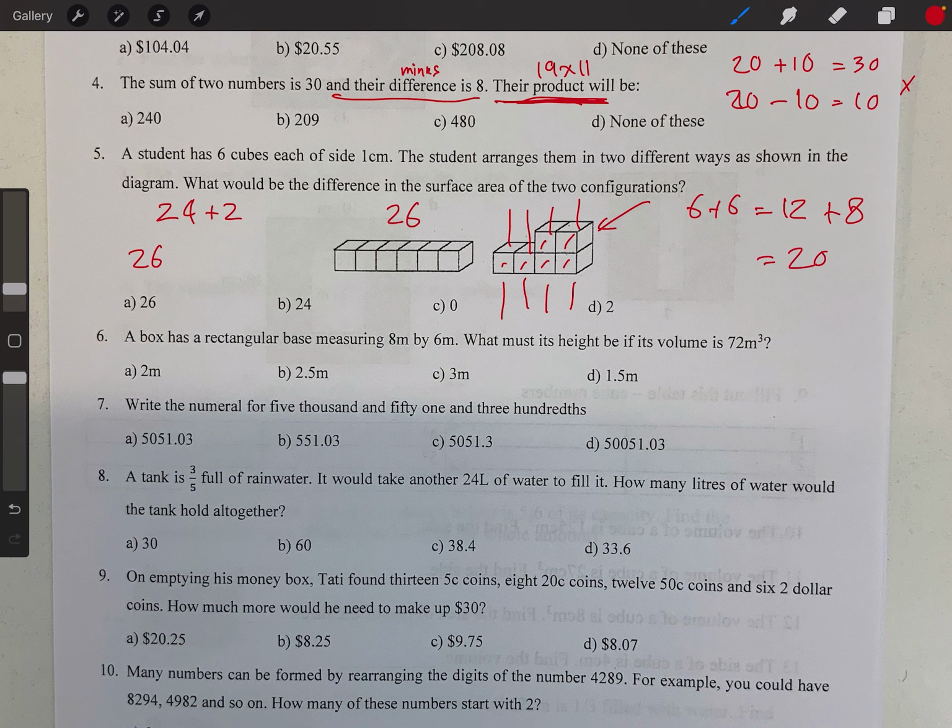Then you got 1, 2, 3, 4 plus another 4. So that gives us 24. So what that means is that the second picture has a surface area of 24 centimeters squared. Remember, each of these is 1 centimeter by 1 centimeter, it tells you here. So that's 1 times 1 is 1 centimeter squared, and you got 26 of them. So it's 26 centimeters squared. This one has 24 of them, so 24 centimeters squared.